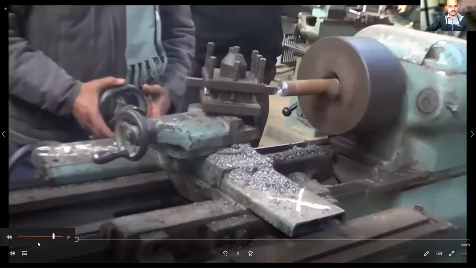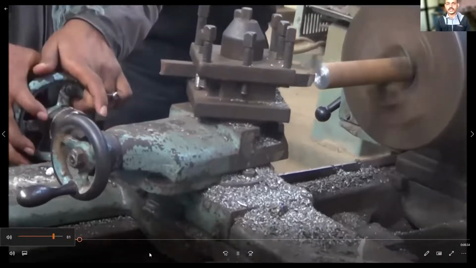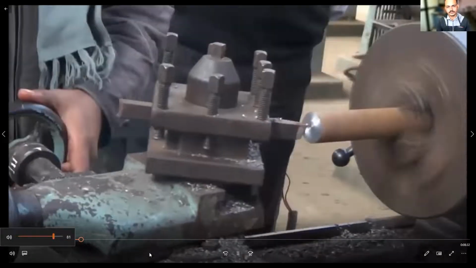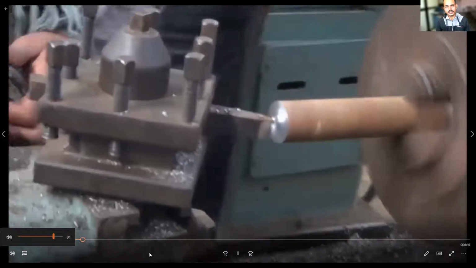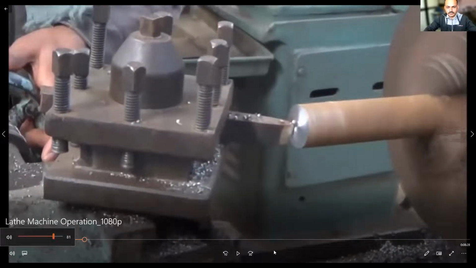Now, the first operation which we have to perform on the machine is the facing operation. With the help of this operation, we face the job. You can observe here, this one is the fixed tool post. See, this one is the tool.